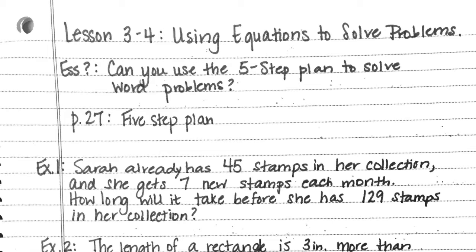Hello, Algebra 1. We are moving on to Chapter 3, Section 4. We're using equations to solve word problems. So word problems, they're going to get intense, and I do need you to pay attention as to what we're doing. The essential question is, can you use the 5-step plan to solve word problems?